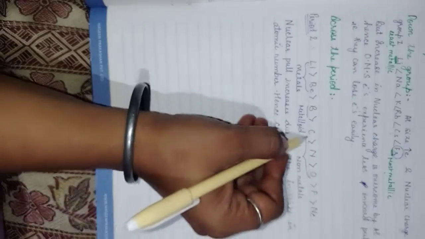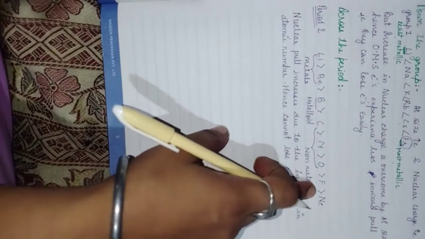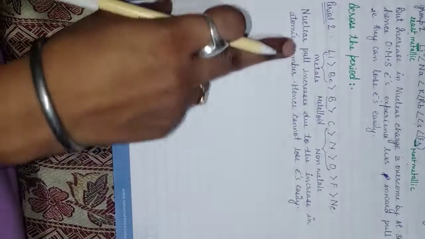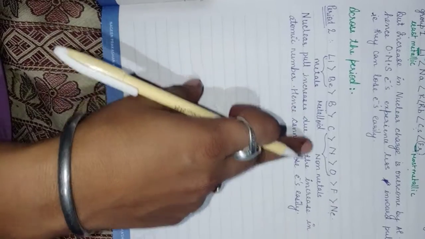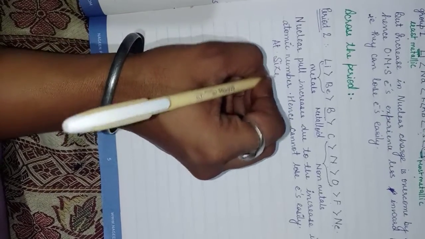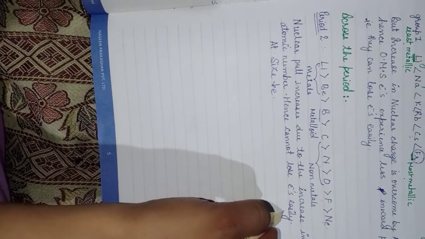So when we move across the period, I have taken one example of period 2: lithium, beryllium, boron, carbon, nitrogen, oxygen, fluorine and neon. So across the period, what do we observe here is metallic character decreases, because across the period nuclear pull increases due to the increase in atomic number, and here you can add that atomic size decreases across the period. Hence it cannot lose the electron easily. So hence we will see that across the period lithium is most metallic, whereas neon is least metallic.